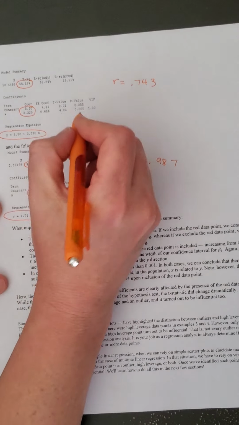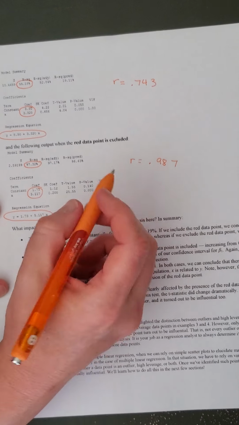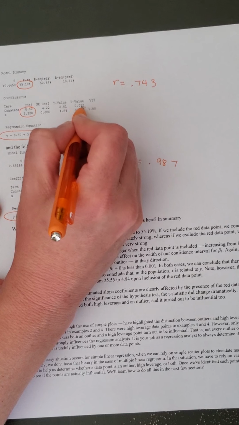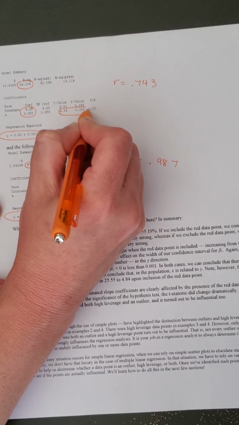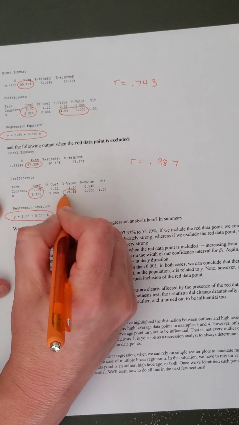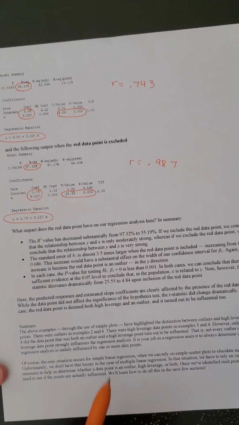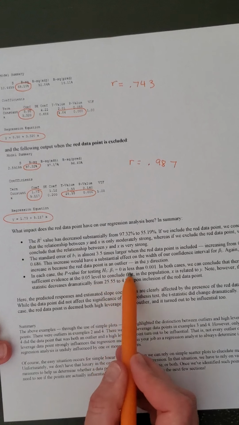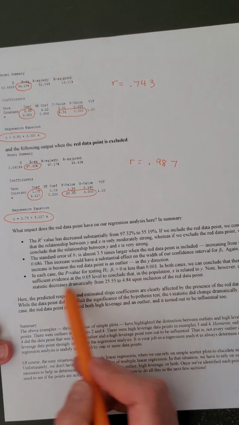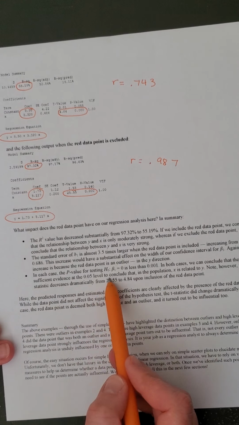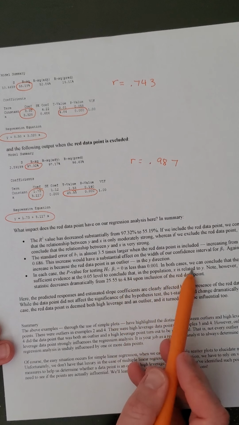Also, if you look at your regression analysis, if we were to do a hypothesis test on these, you would still have the same conclusion. Right here, it says in each case, you would still conclude that there's sufficient evidence to reject the null hypothesis.